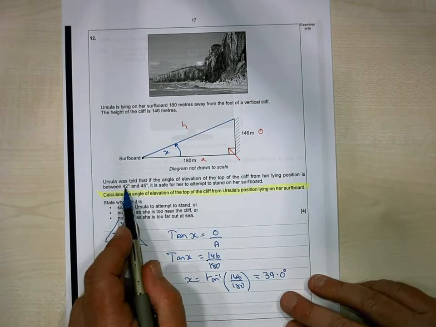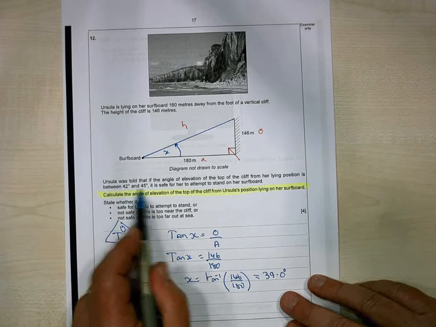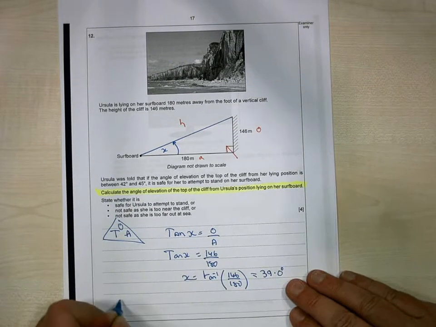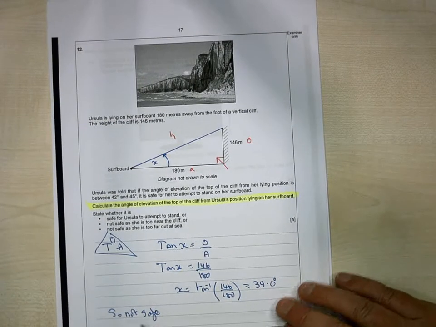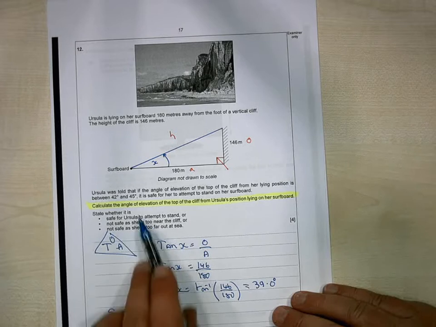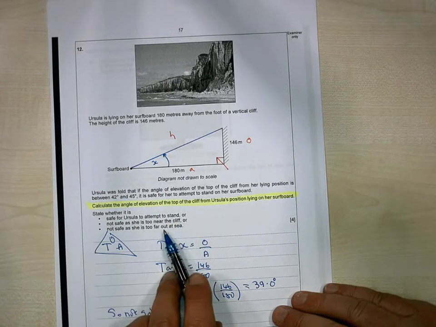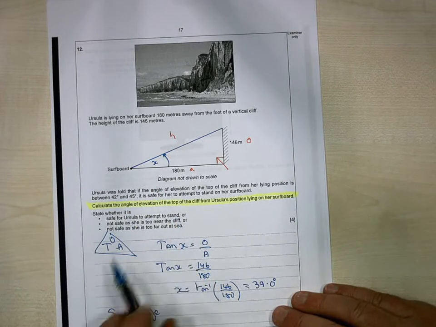Now for it to be safe, she needs to be between 42 and 45 degrees. So it's not safe, but we then need to be clear about whether it's not safe because she's too near or she's not safe because she's too far out.